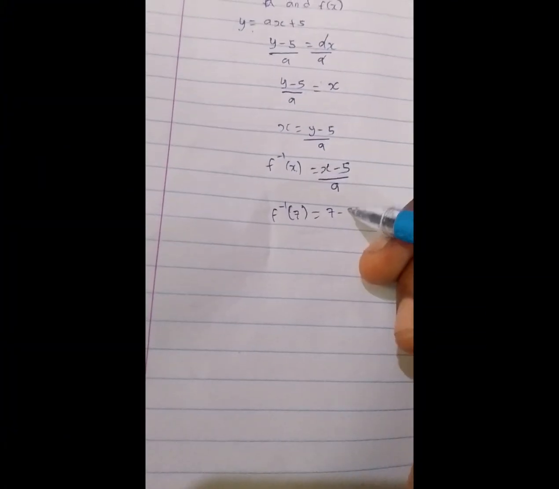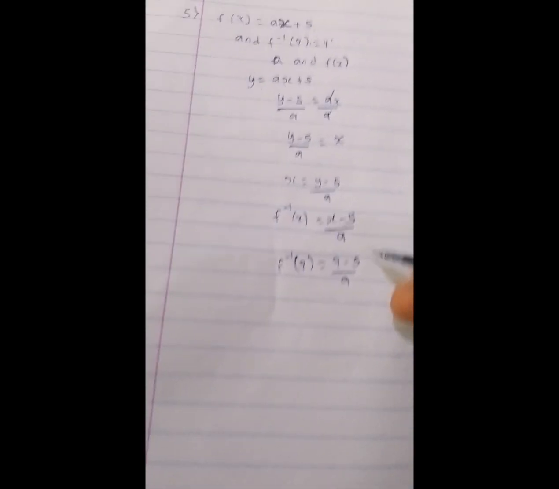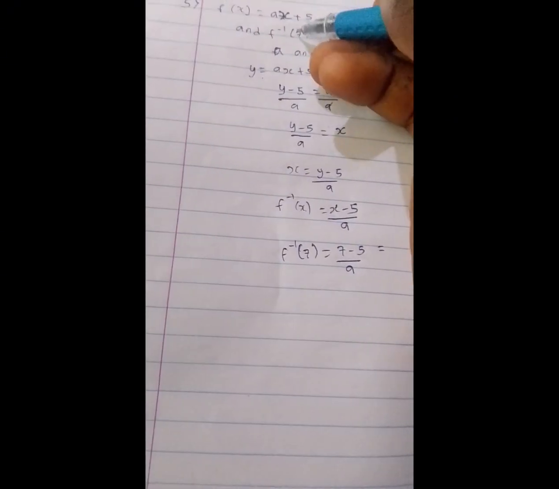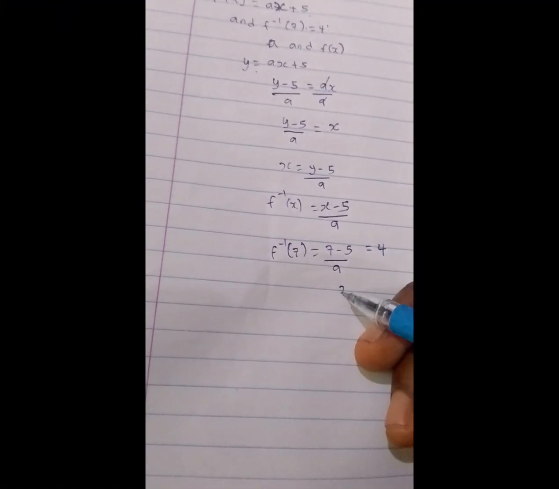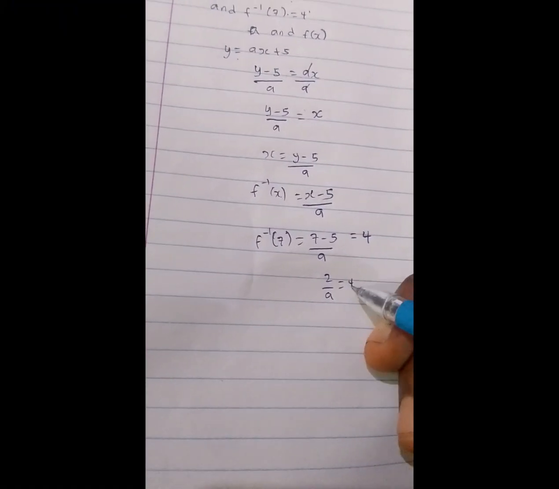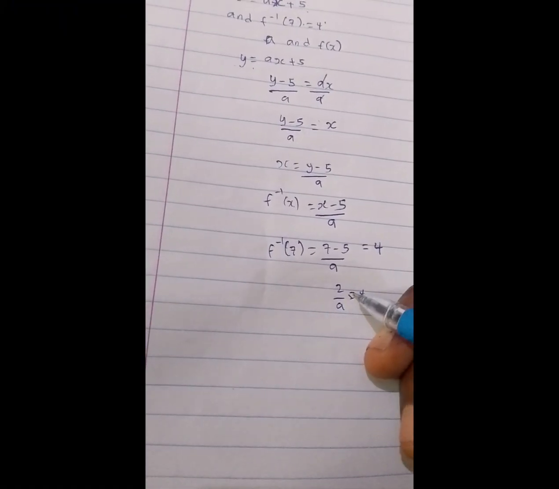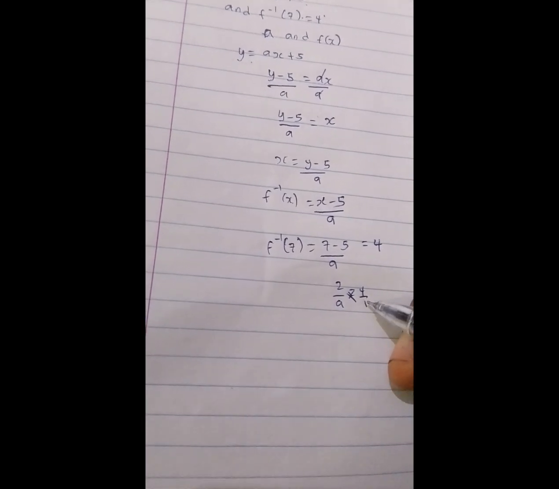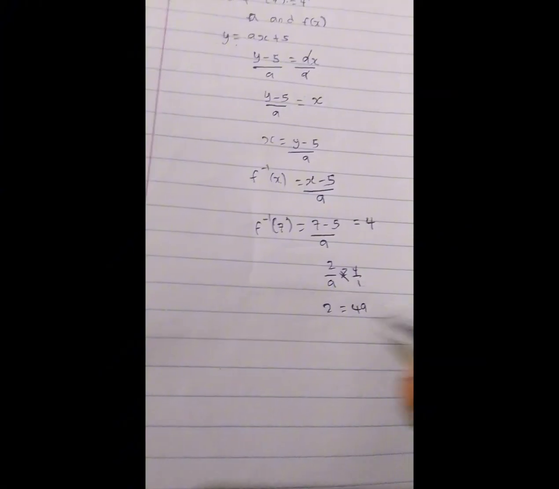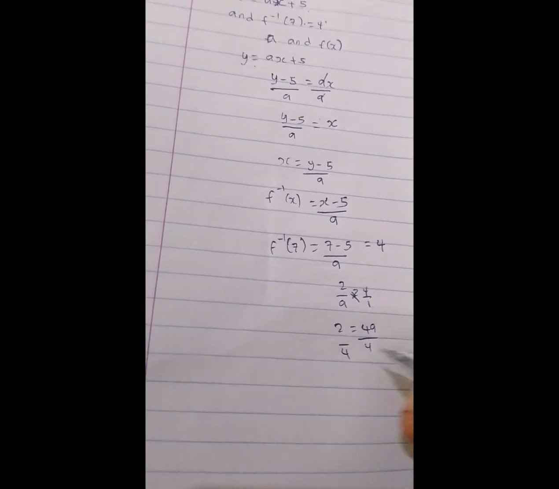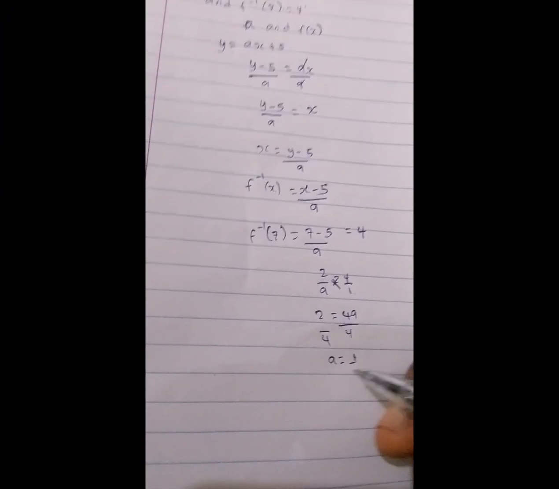So that will be 7 minus 5 all over a is equal to, and they say the value of my f inverse of 7 is equal to 4. So when I do it, I will get 4. So 7 minus 5 will be 2. So that means that 2 all over a is equal to 4. So if I cross multiply, this 4 is the same as 4 all over 1. So that will be 2 times 1, which is 2, is equal to 4 times a, which is 4a. So I'll divide both sides by 4. So my a is 2 all over 4, which is the same as 1 over 2.